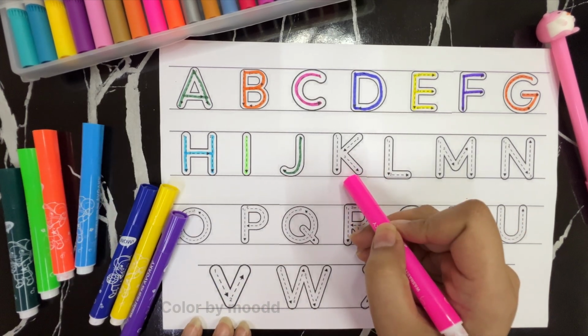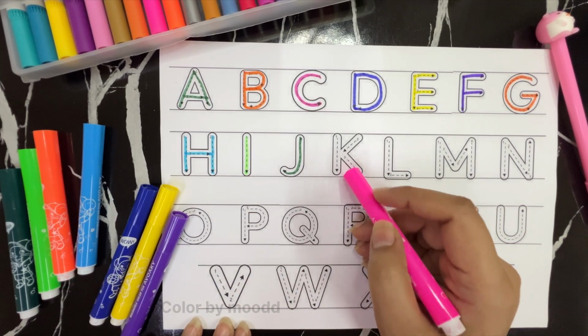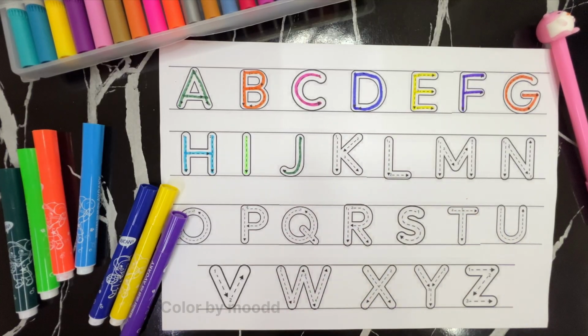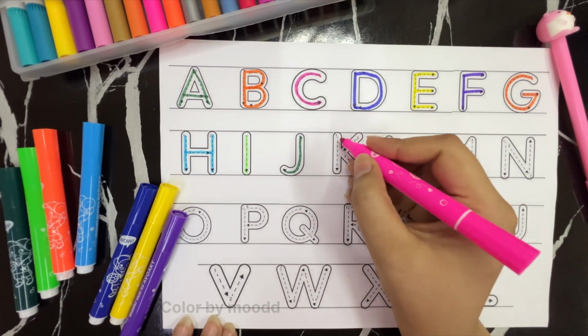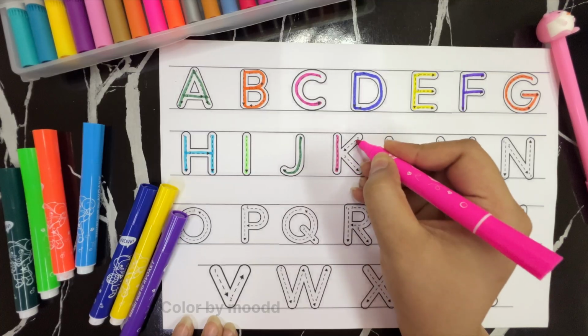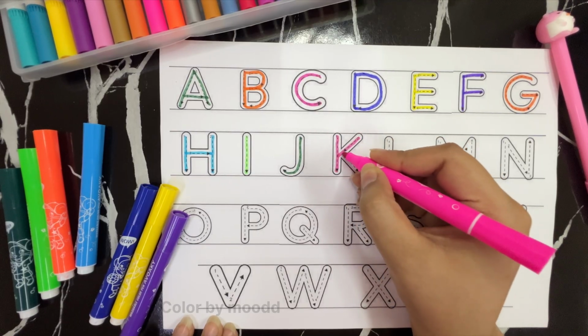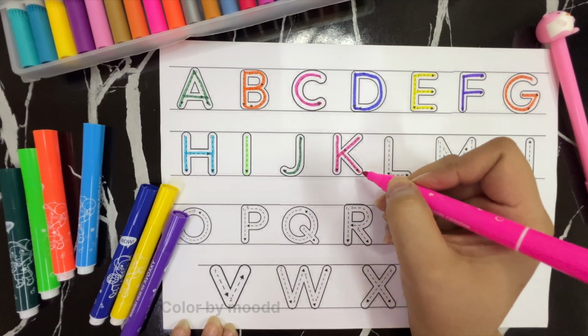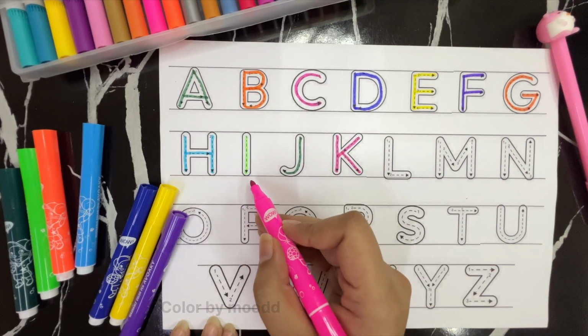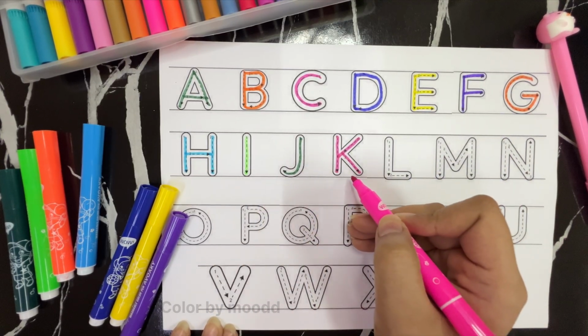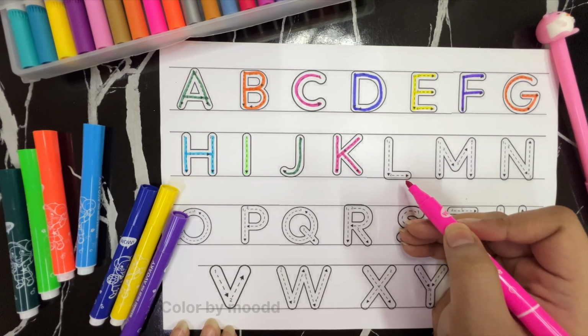Letter K. Letter K we are writing with pink color. K for kangaroo. H, I, J, K. After K which letter?